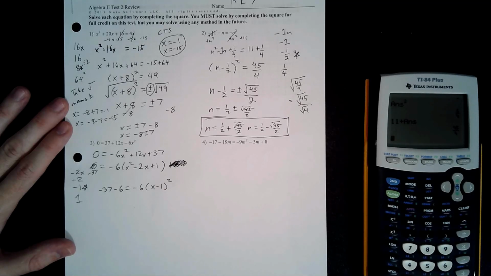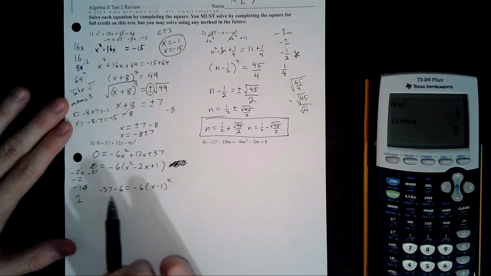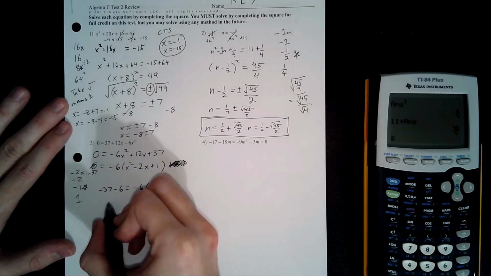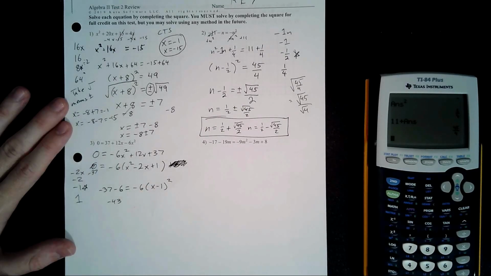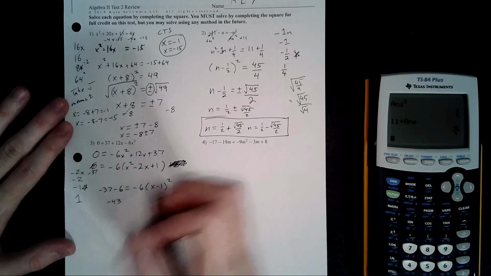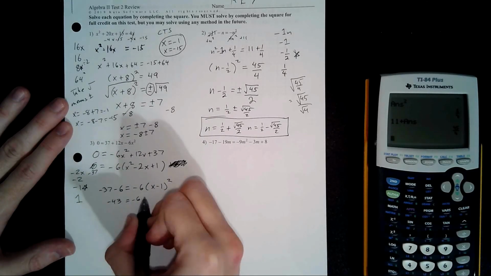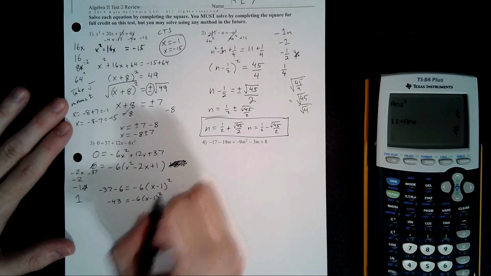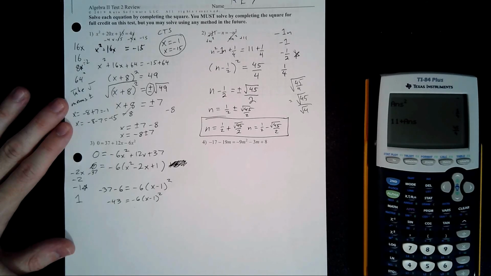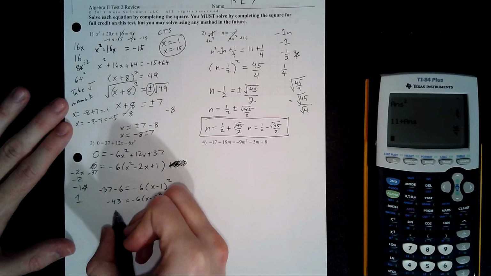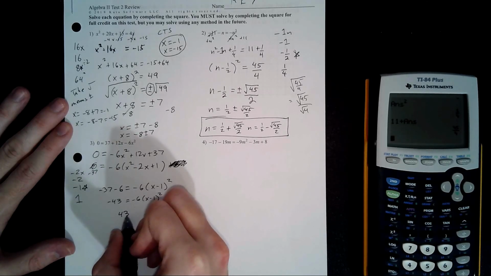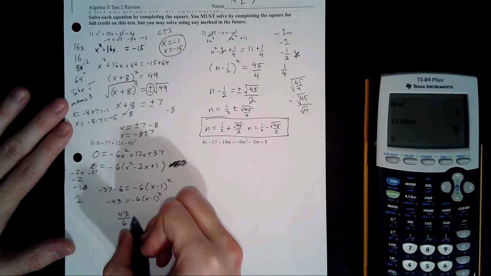Just like so. Now we're going to continue. Negative 37 minus 6 is going to be negative 43. Nothing changed on the right. After that, we need to divide both sides by negative 6. If we divide both sides by negative 6, we end up with positive 43 over 6.